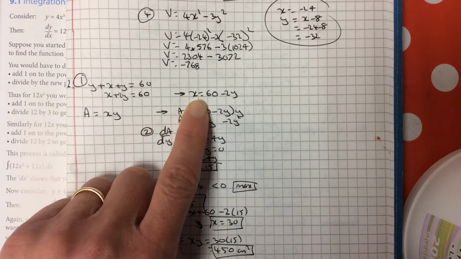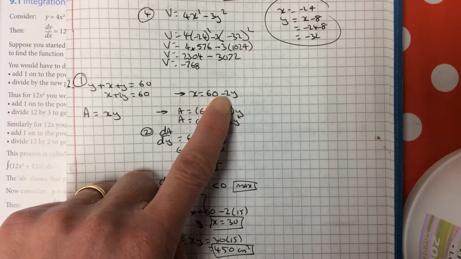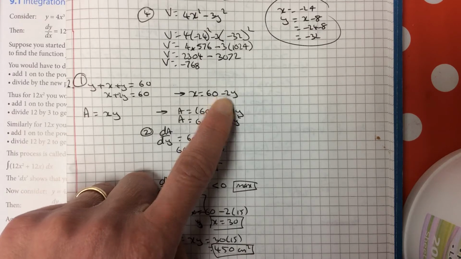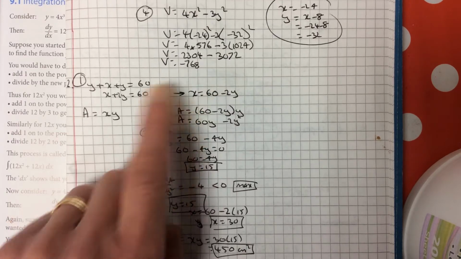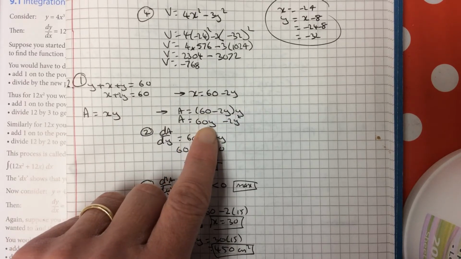Now, I wrote it as x equals. Up here, you're bringing that across, going to take away. You could easily do y if you want, it doesn't matter. So I've now got my x. Put your x in here. Times it by y. Times it out.